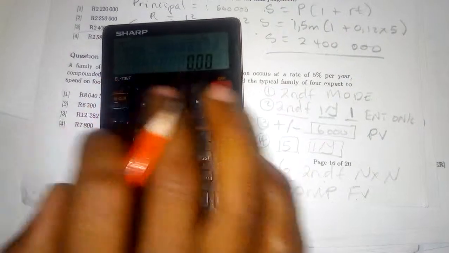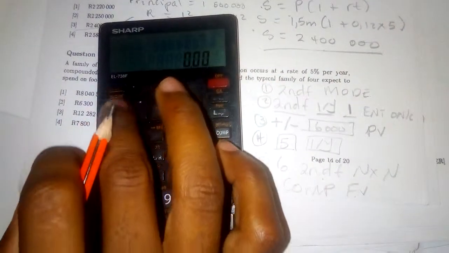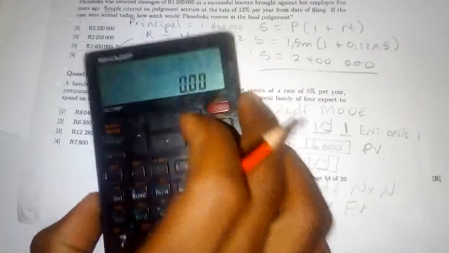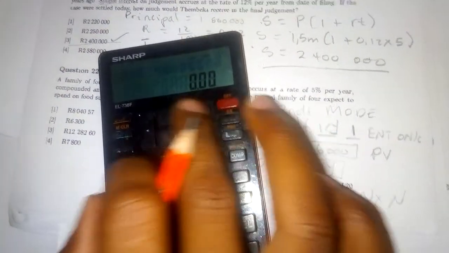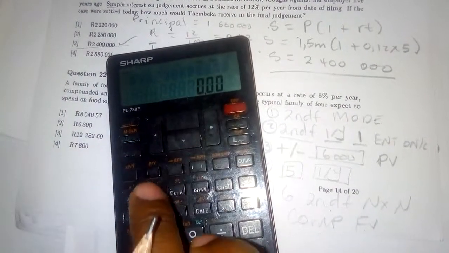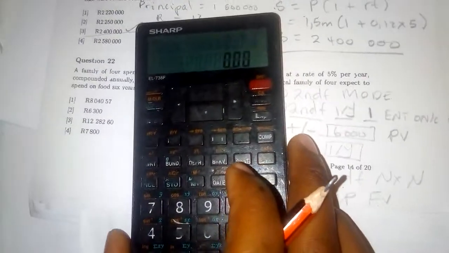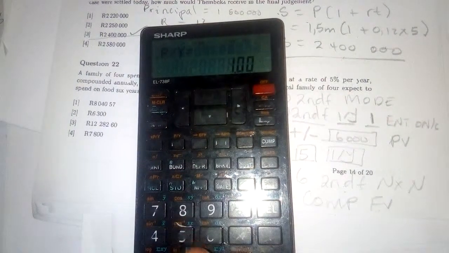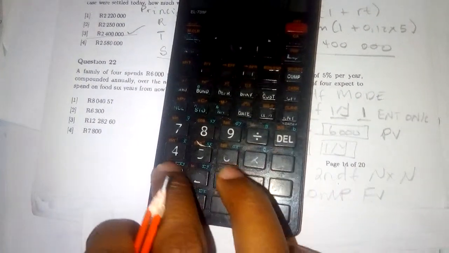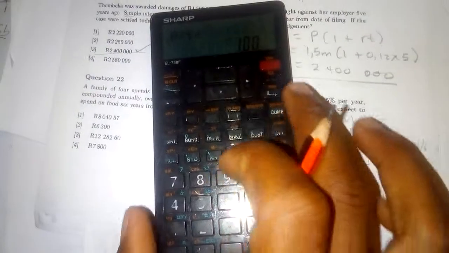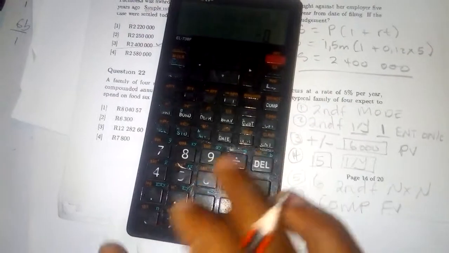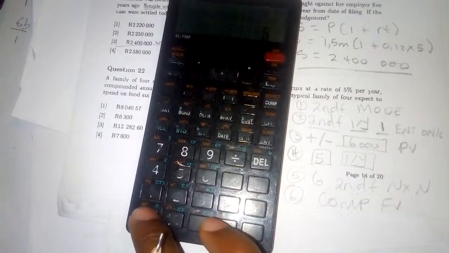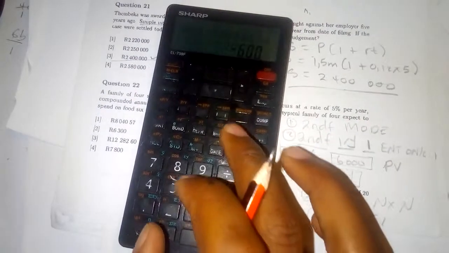Second function, mode, second function, interest. My keys are no longer visible enough. Interest CP is 1, I'll say 1, enter on C, and I'll say plus minus 6,000 PV. So I'm gonna say 6,000, which is a what? PV.